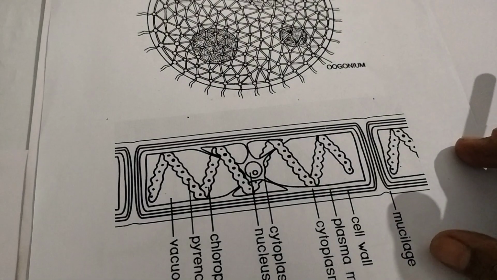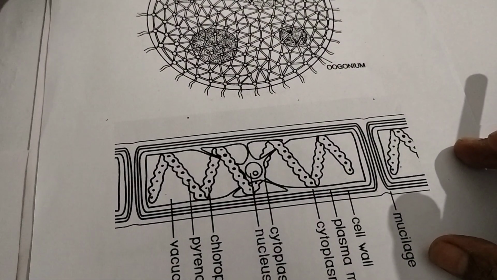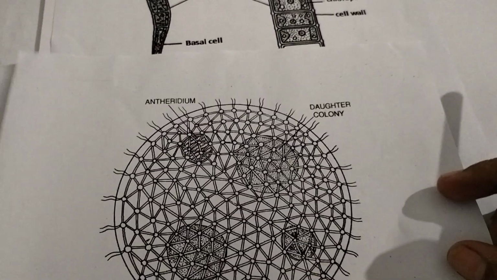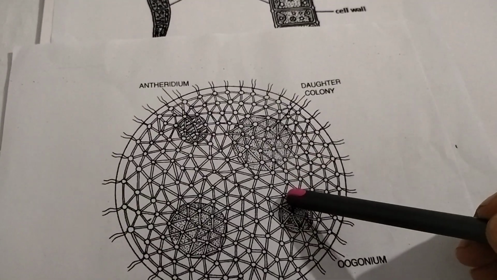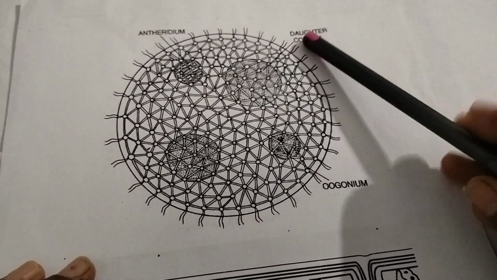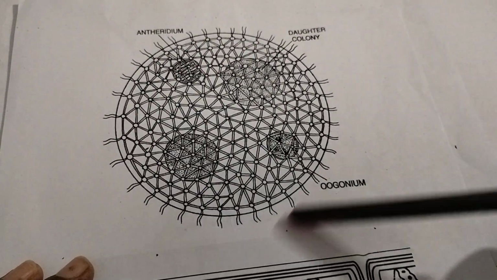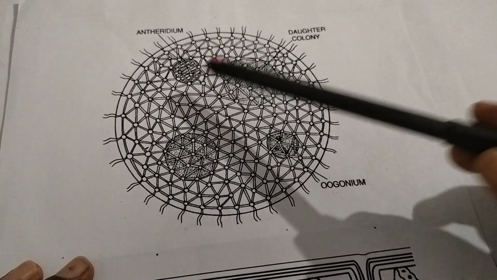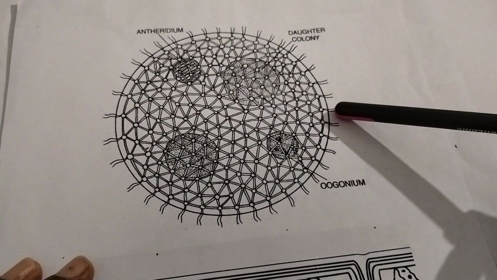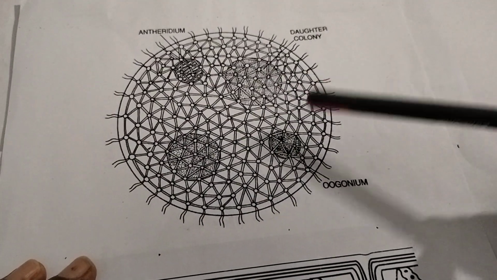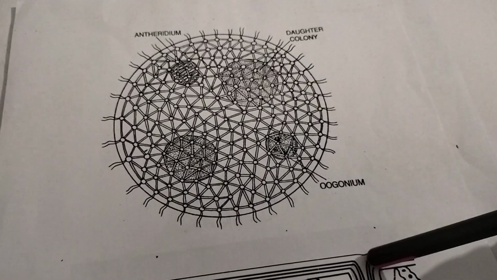Now I will show you some diagrams. This is Volvox. Volvox is a colonial algae. Remember, just now we studied in Chlorophyceae. This is a colony of Volvox. Many small colonies are present. They are colonial. We studied varied habitat. They may be colonial. Chlorophyceae. The name of this algae is Volvox.